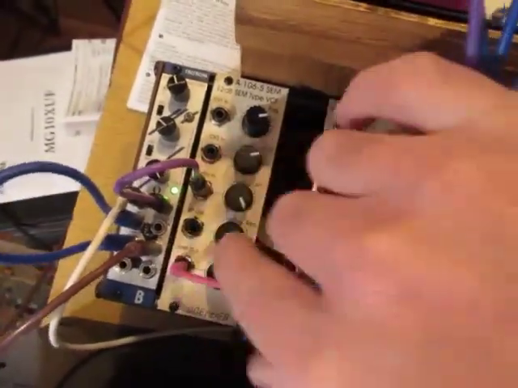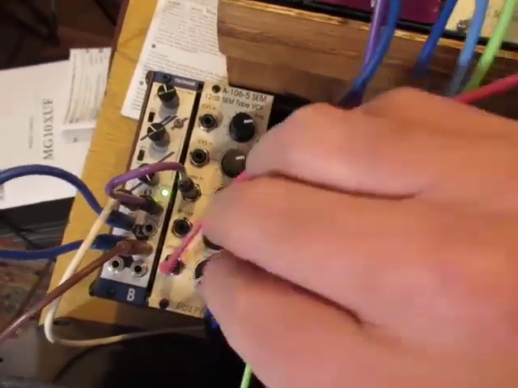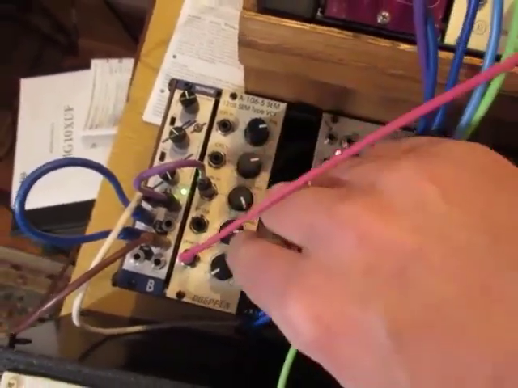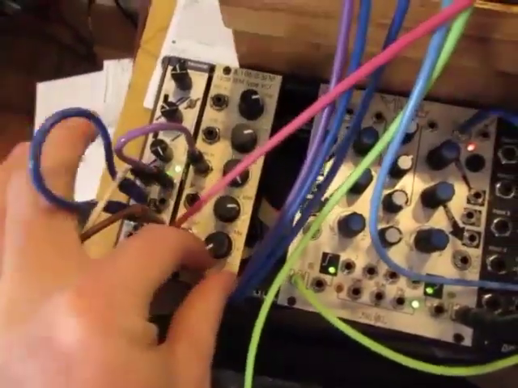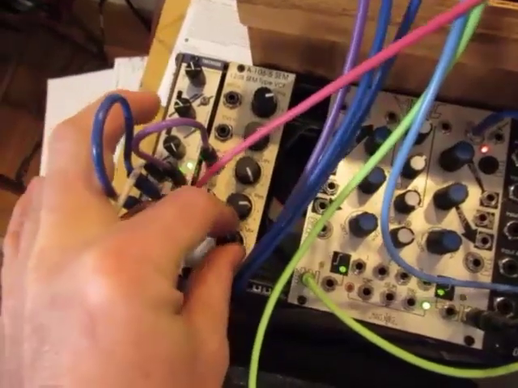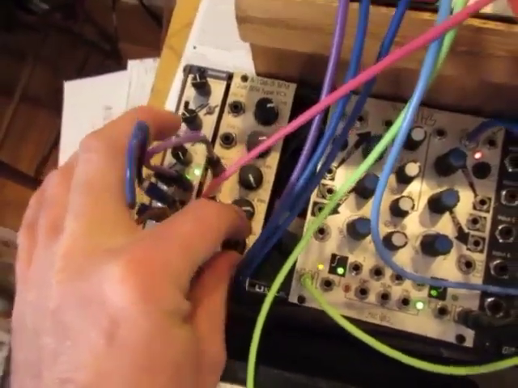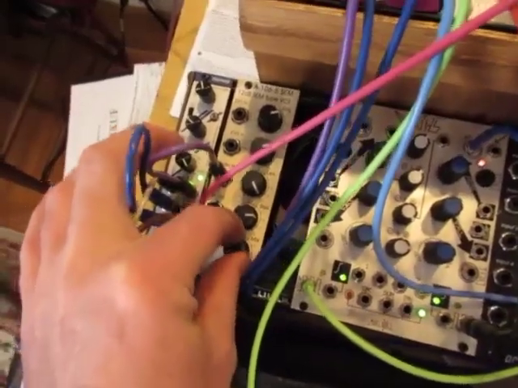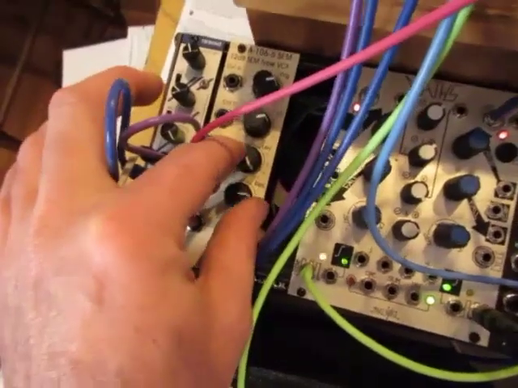And basically, on this filter, you turn it all the way down here and it's filtering out one band, and this side will filter out the other band. I think this is the high and this is the low. Well, that'll be future videos.